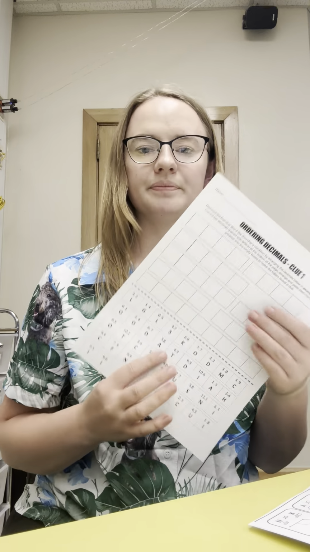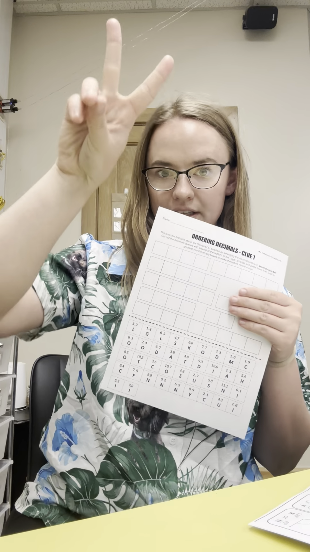So starting off with clue number 1, okay? Clue number 1 is decimals. Now, we worked a lot on decimals, and for this one you will need scissors and glue. A lot of you have stolen my scissors. If you still have them, you better find them, because I only have a few pairs in the basket, so people are going to have to figure it out. Maybe you're going to have to share if you don't have them. I also have a lot of glue sticks, okay?